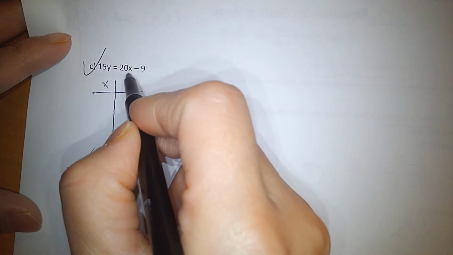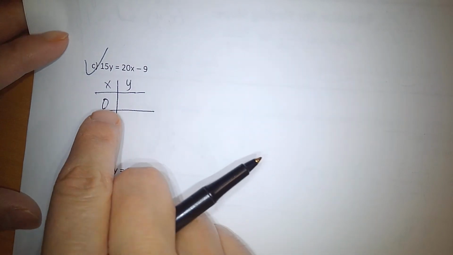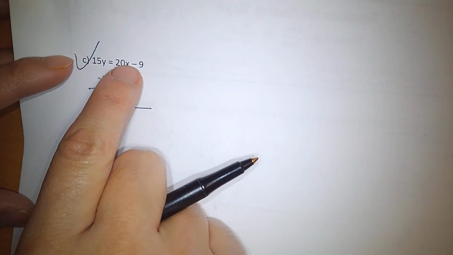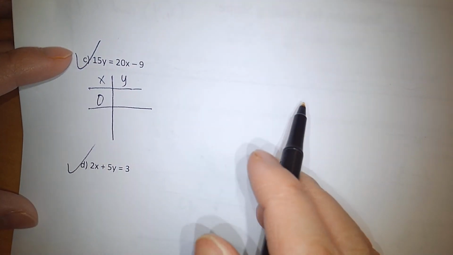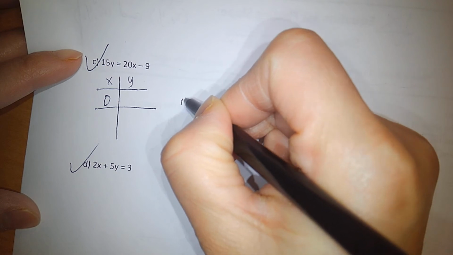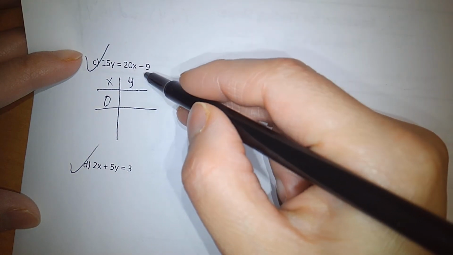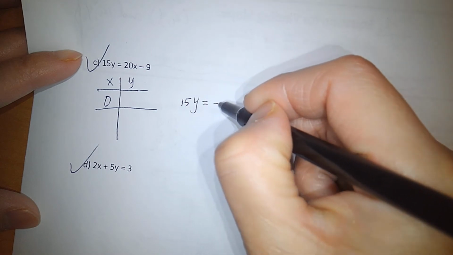We can let x equals 0. We may let x equals 0 and solve for y. So in this question, if we let x equals 0, we should have 15y equals 0 minus 9, which is negative 9.